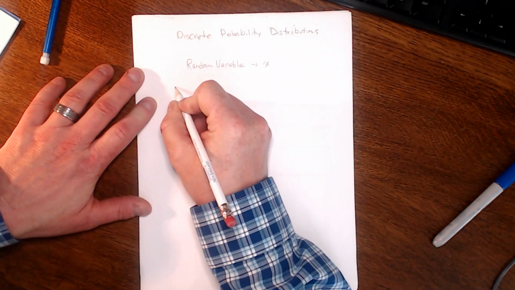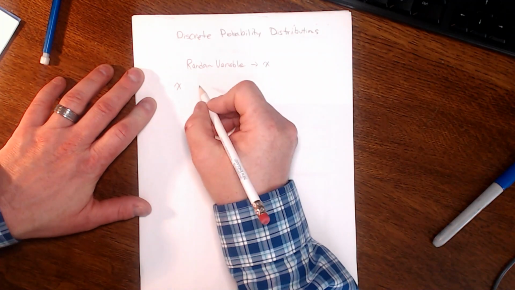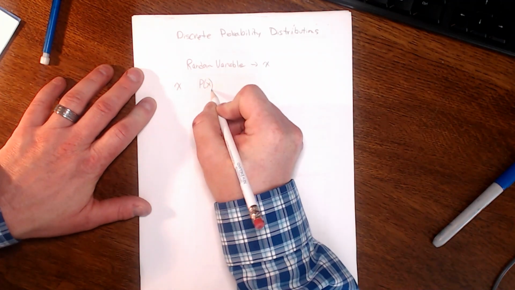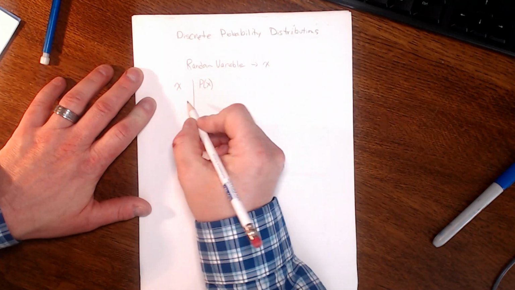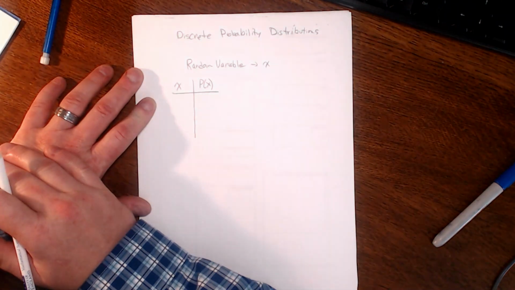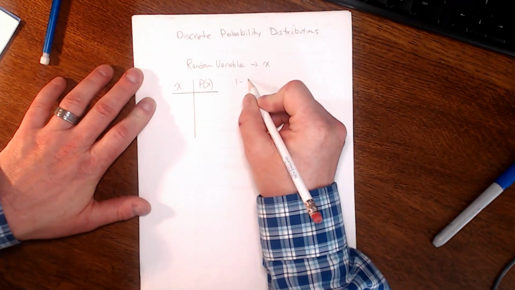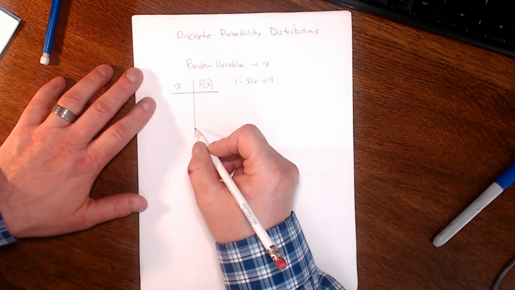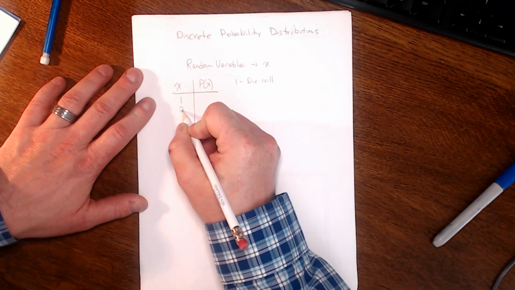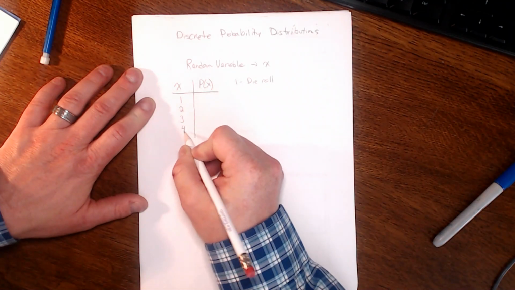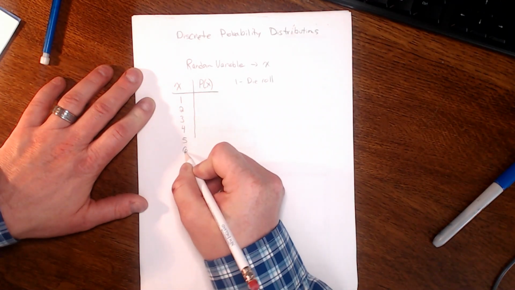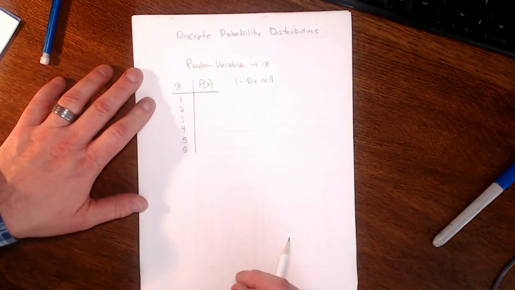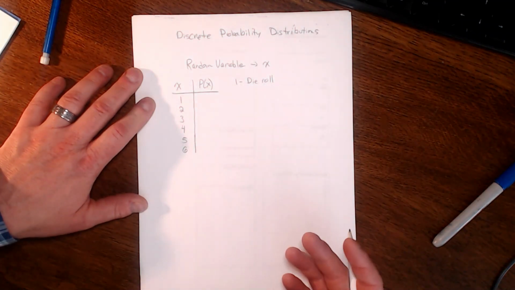And then we create the probability distribution. Now it's going to look something like this. You have X, and then you have P of X here, and you create a T-chart. Let's look at a one die roll. In your random variable, you can have 1, 2, 3, 4, 5, or 6. And these are the outcomes that you have from rolling a die.